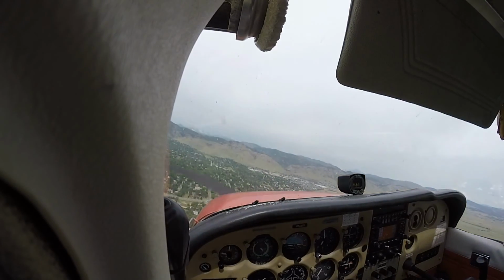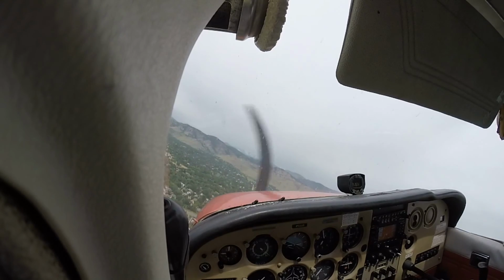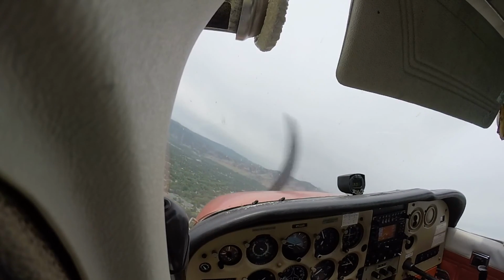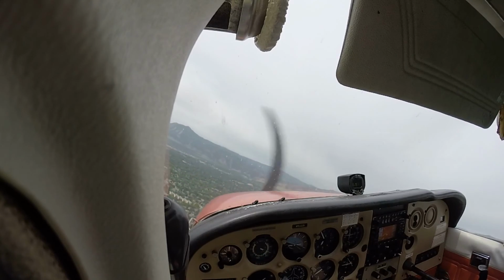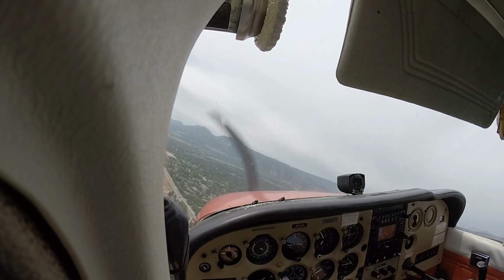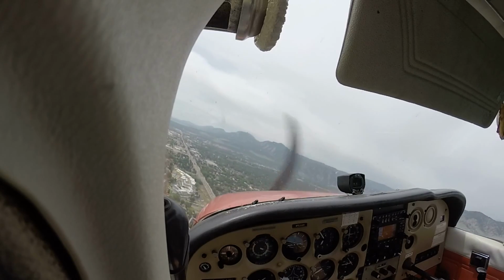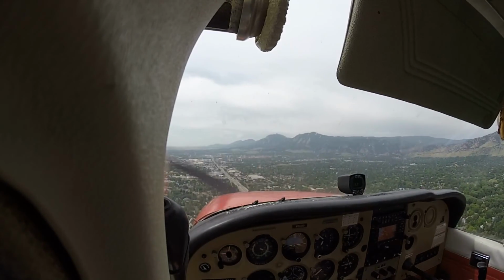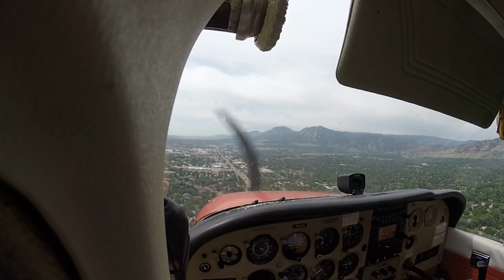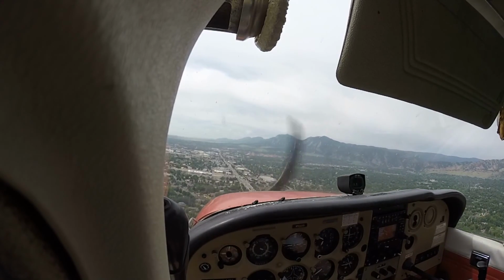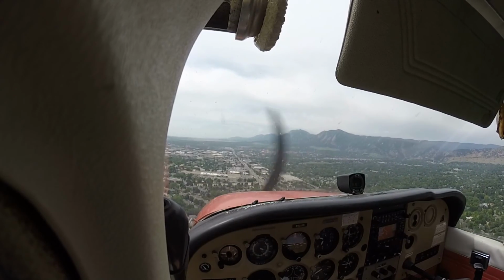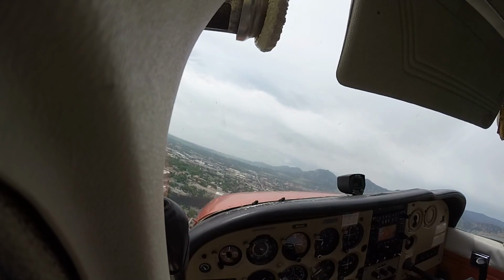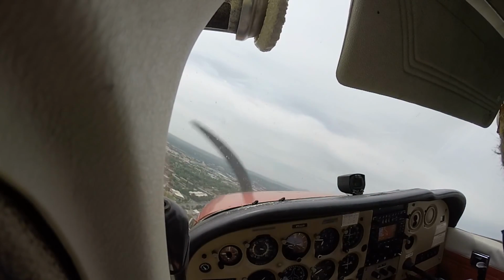Boulder traffic, Skyhawk 22 Delta, turning left base for runway 8, Boulder. Boulder traffic, Skyhawk 22 Delta, turning final for runway 8, Boulder.